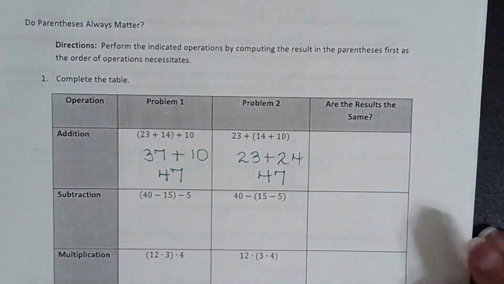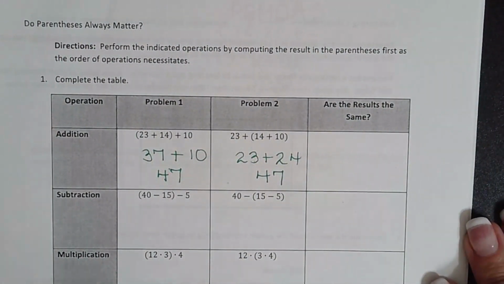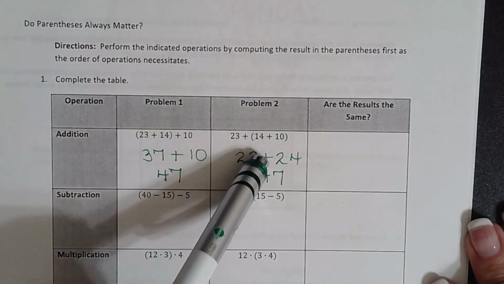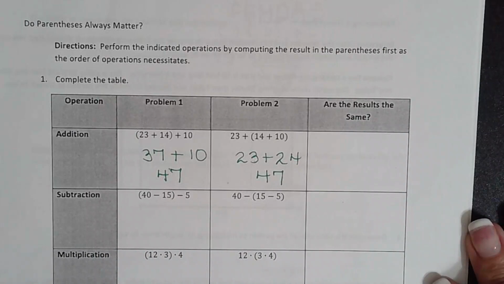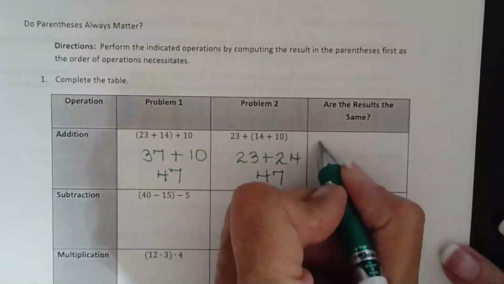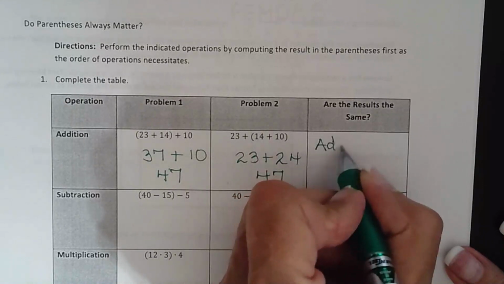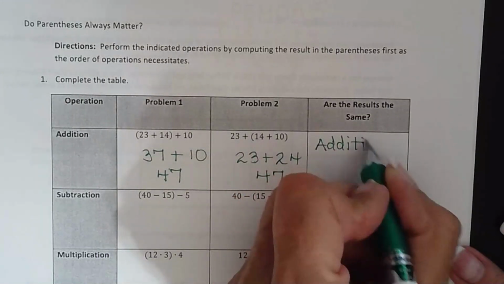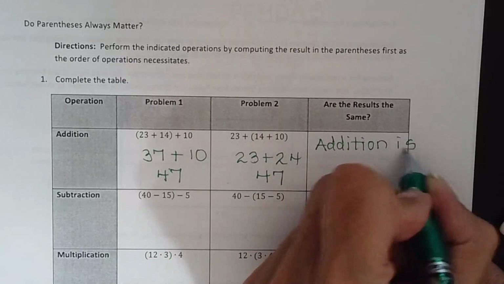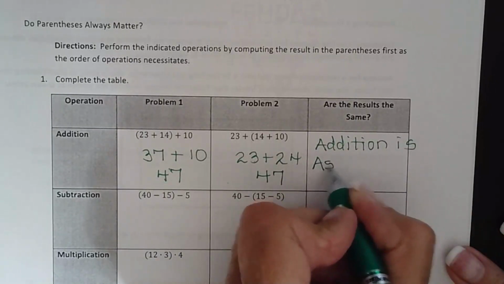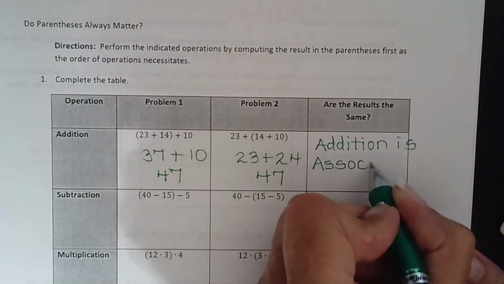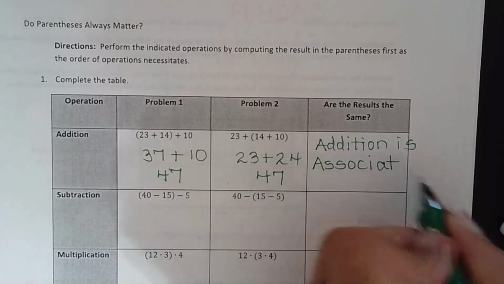So I can conclude that which two numbers the parentheses are around in addition does not matter. So that means addition is associative. Associative means associating different numbers together does not change the answer.